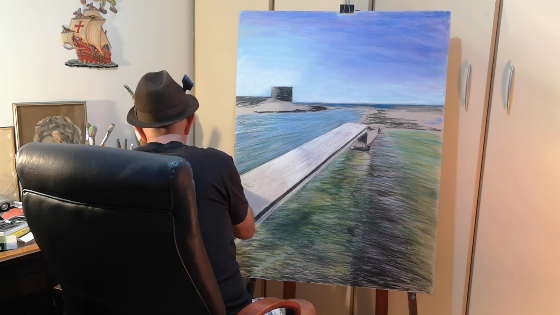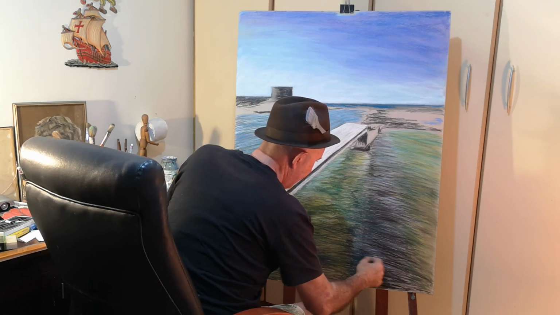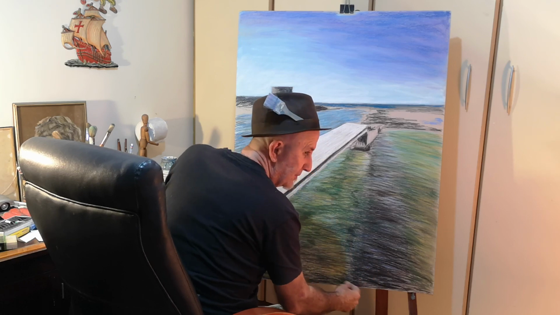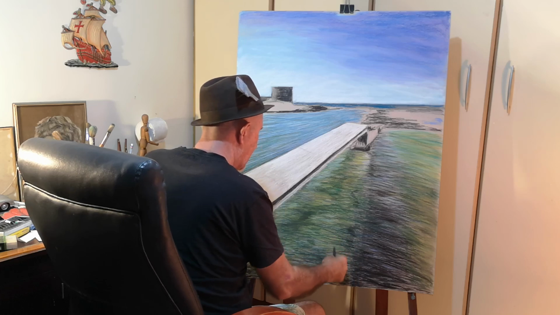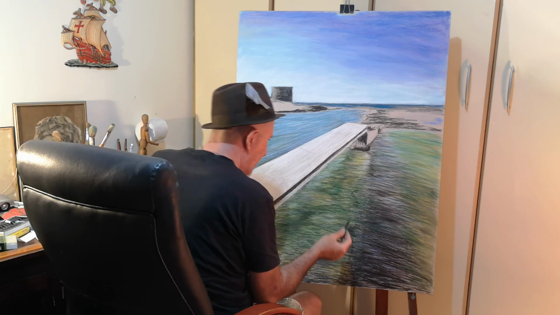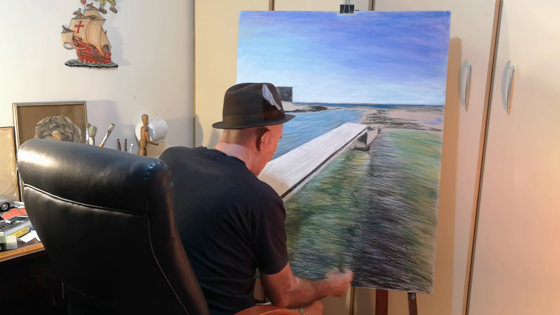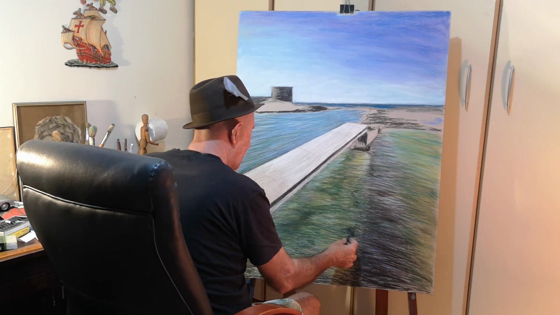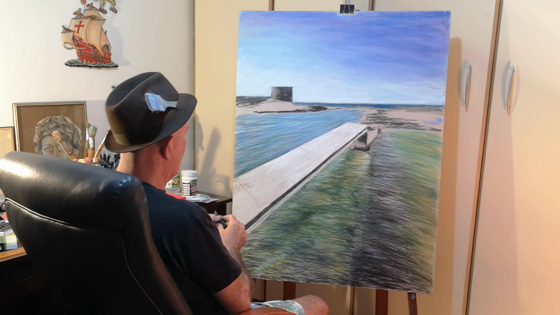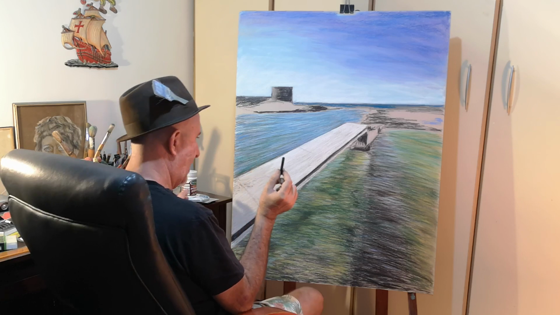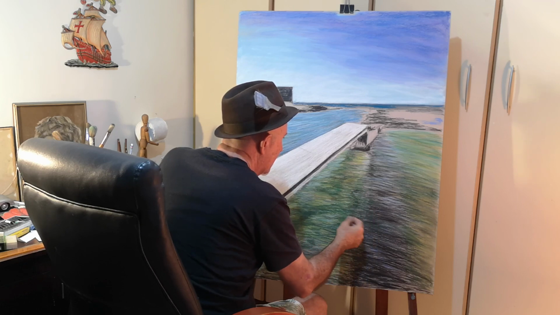I think that I must now use my, see, what's nice about the compressed charcoal is that even though it's very, very black, you can still smudge it, blend it, reduce its intensity somewhat, whereas with the black conté, it's much more difficult to do so.